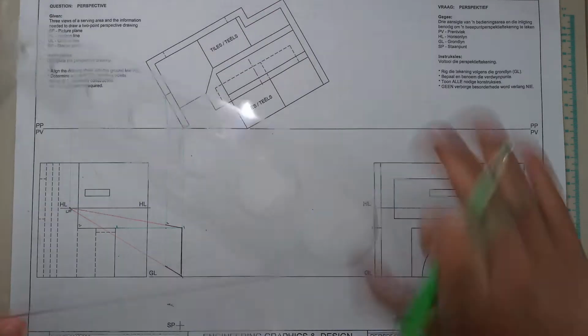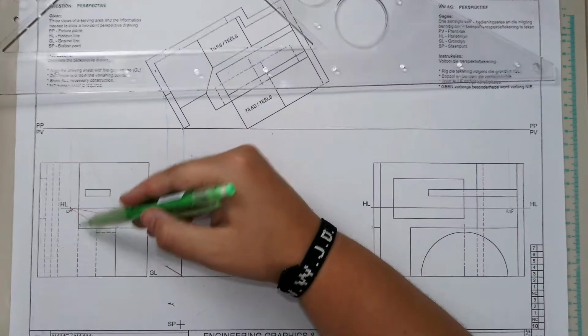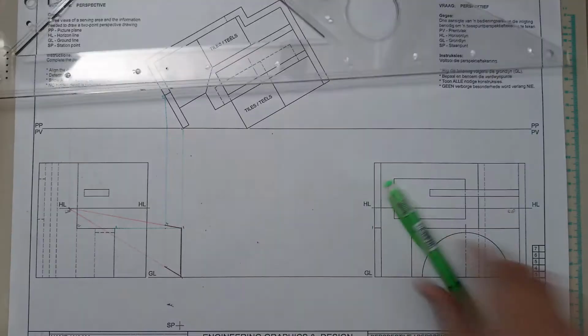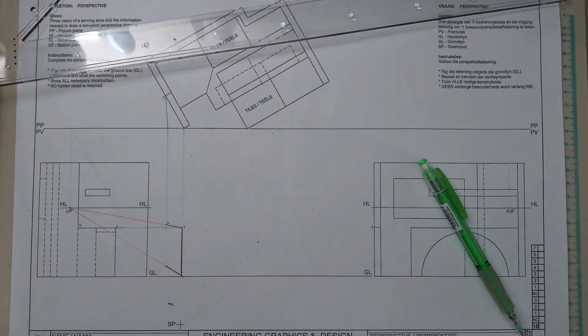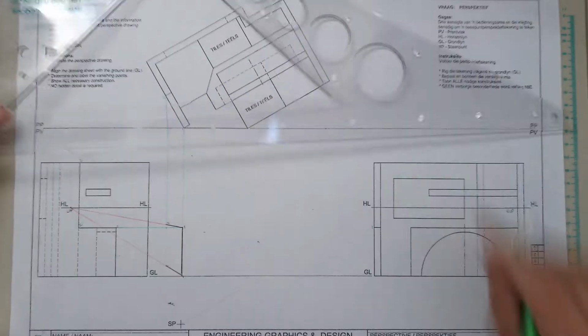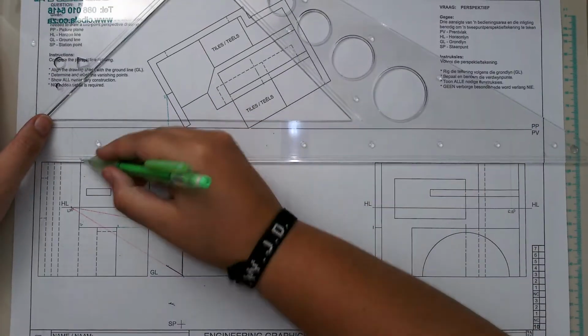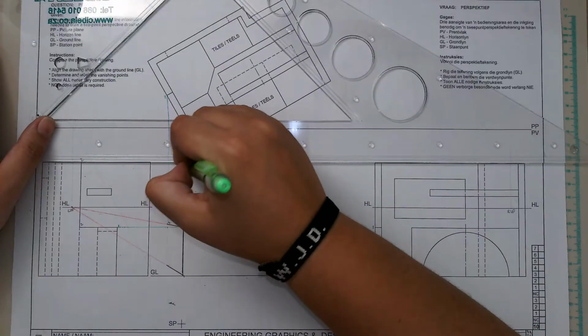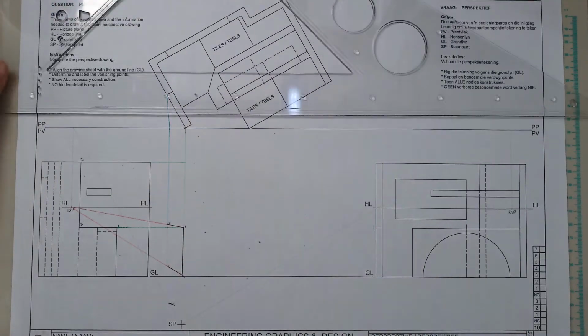First the height. The rest of this wall is going to be all the way to here, so let's name that 2 as well. That's 2. Take it over to get our height.